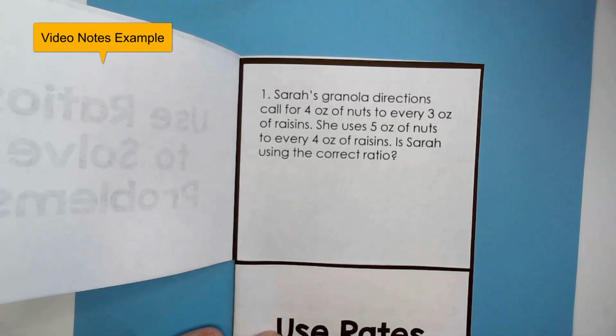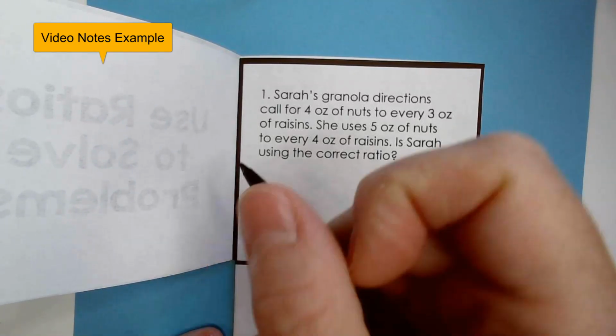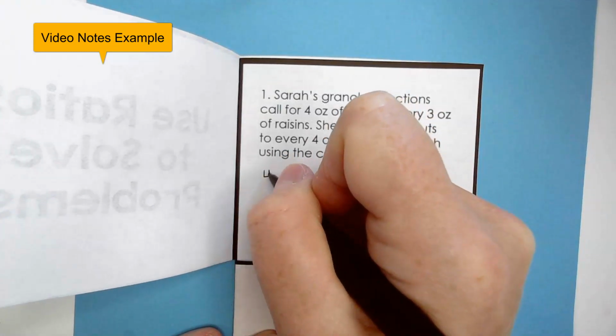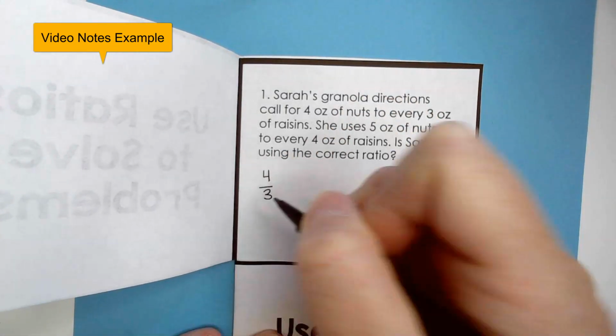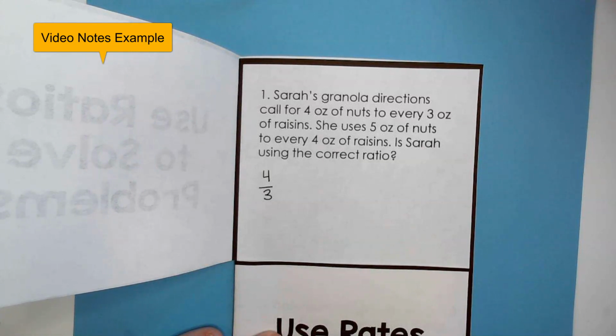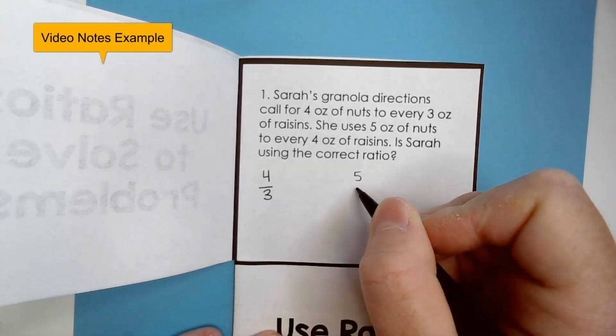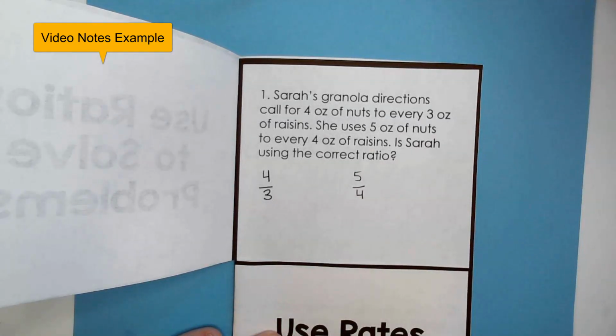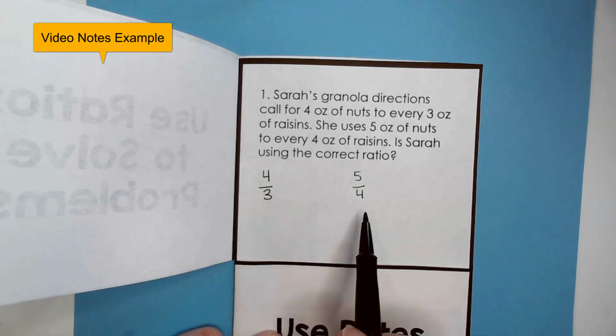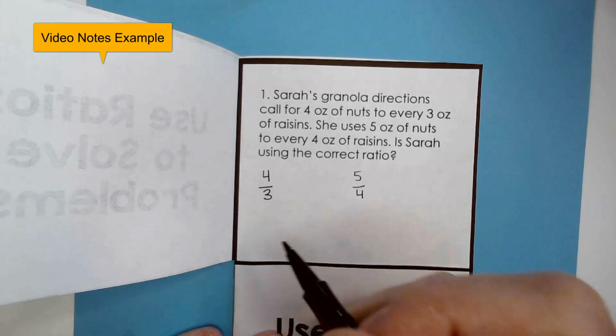So we're going to take the ratio of 4 ounces to 3 ounces, and we're going to take the ratio of 5 ounces of nuts to 4 ounces of raisins, and we're going to find an equivalent ratio with a denominator of 12 because 3 and 4 both go into 12.